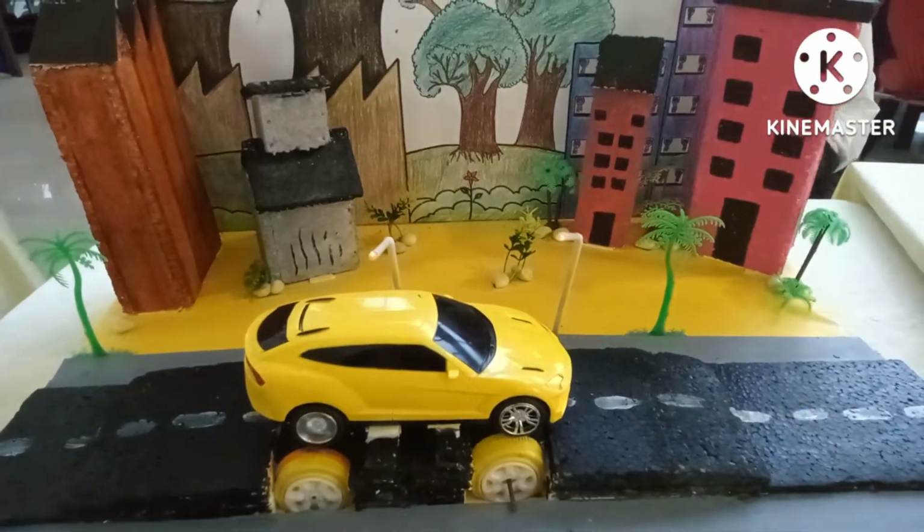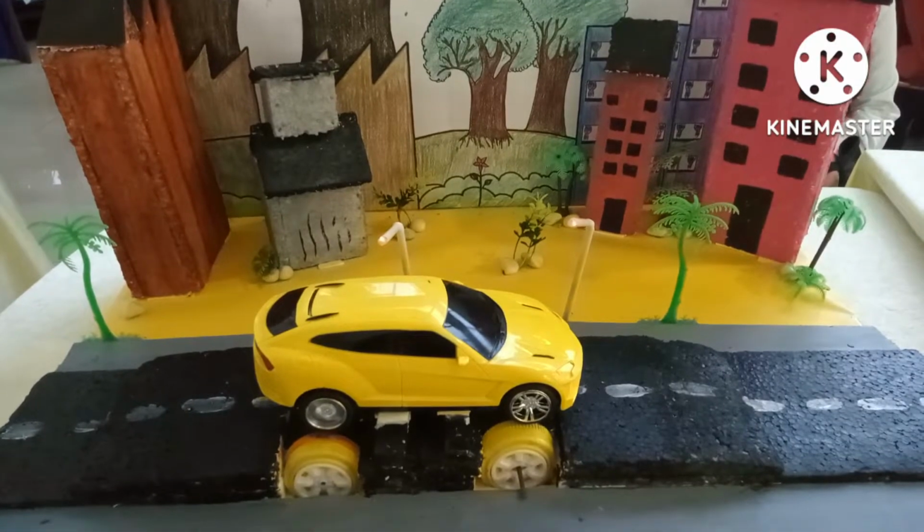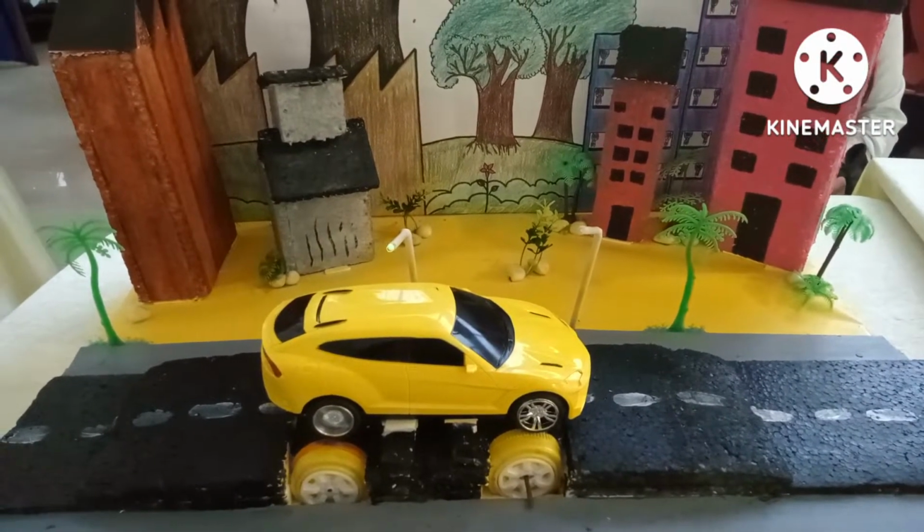That generated electricity, we will use it to light up the street lamps. It will cost less money and it will be very helpful in the near future.